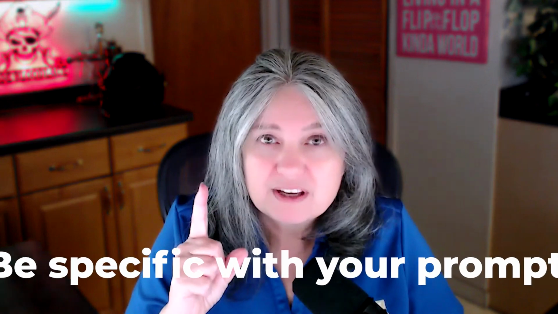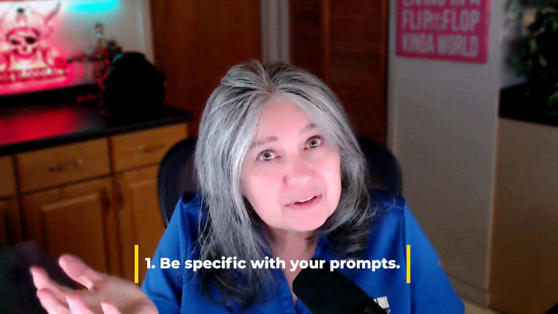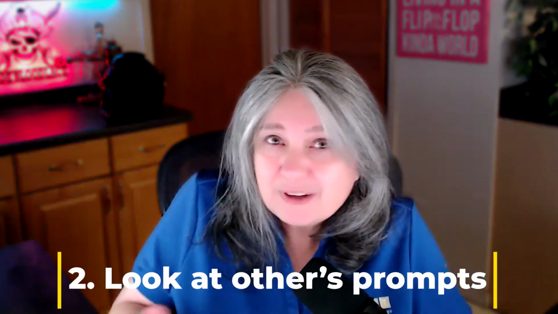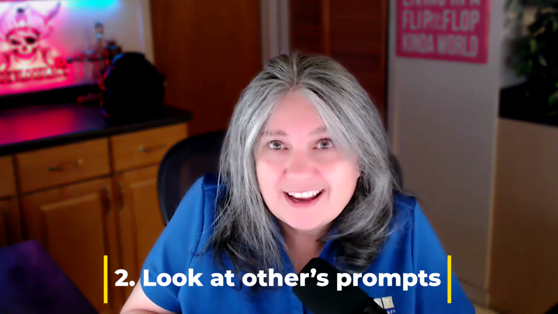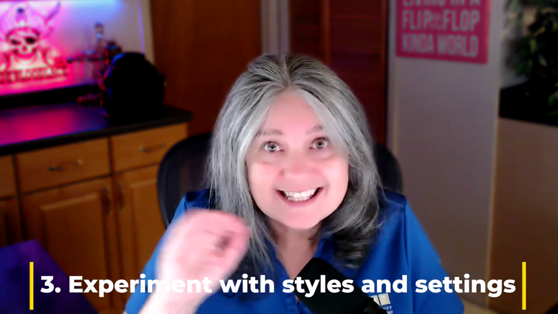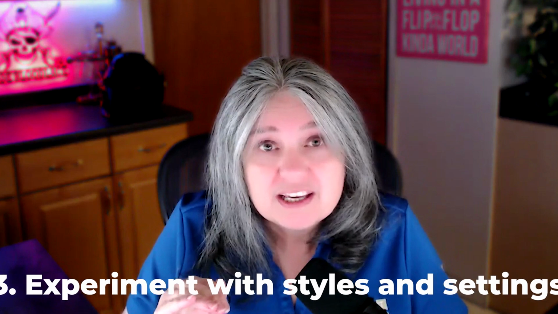Here are my top 3 tips to get the most out of these AI generation tools. Number 1, be specific with your prompts. The more detail, the better the result. Number 2, for inspiration, look at what other people are using as prompts and the outputs that they are getting. And number 3, experiment with different styles and settings, no matter which app you choose. It's amazing what a simple style change can do for the same image.